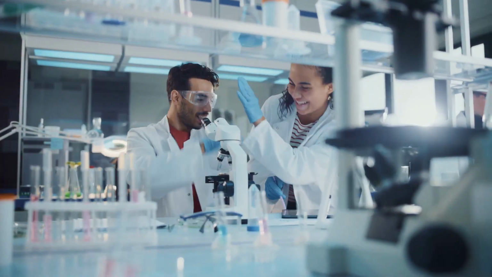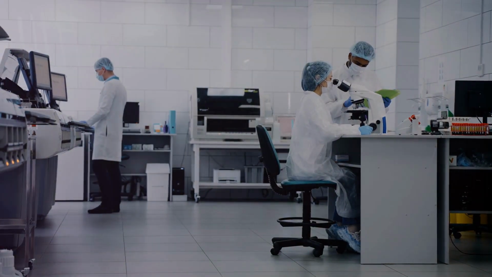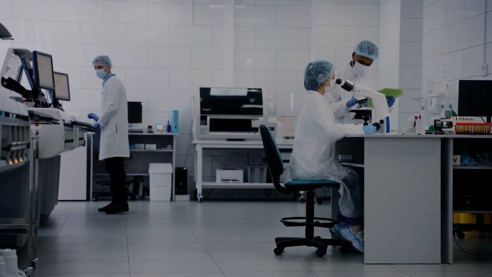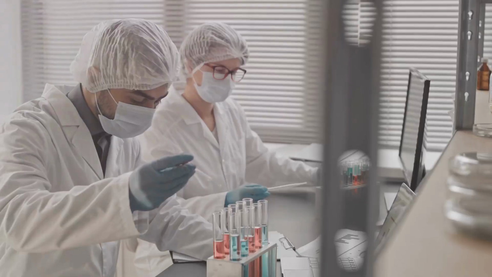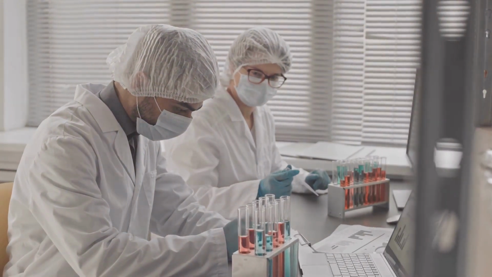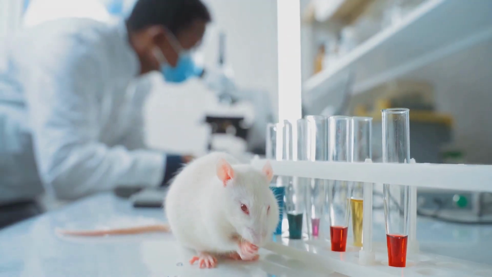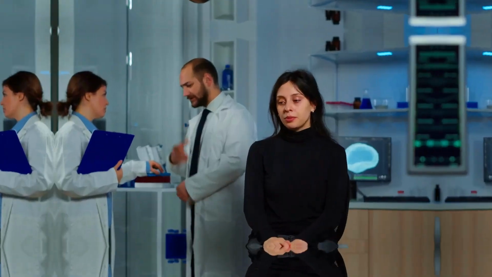Preclinical studies, the foundation. Before a new drug can be tested in humans, it undergoes extensive preclinical studies. These studies are typically conducted in laboratory settings and involve in vitro, which means test tube or cell culture, and in vivo, meaning animal testing.